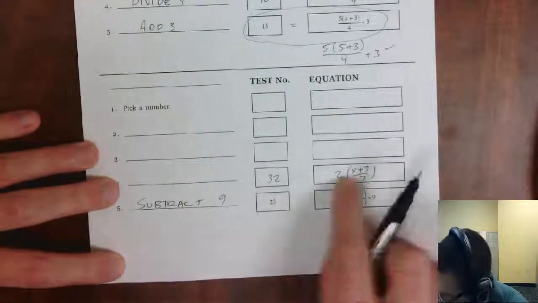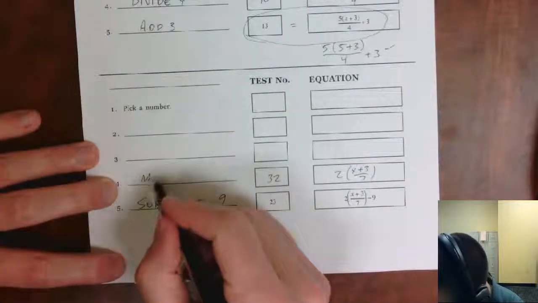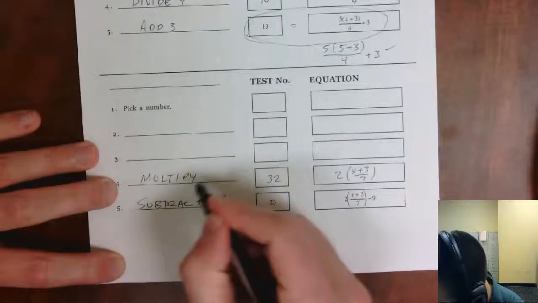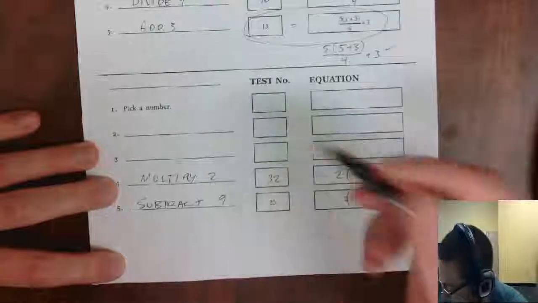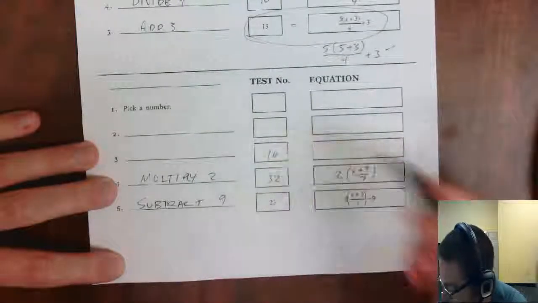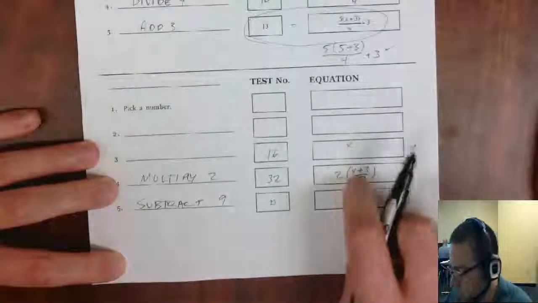Now the last thing that was done, what's all grouped together and what can I pick off? It looks like the 2, right? So I can multiply by 2. So to undo that, I divide by 2. So 32 divided by 2 is 16. And 2 divided by 2 is 1.